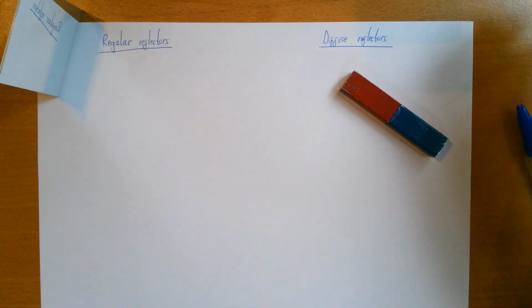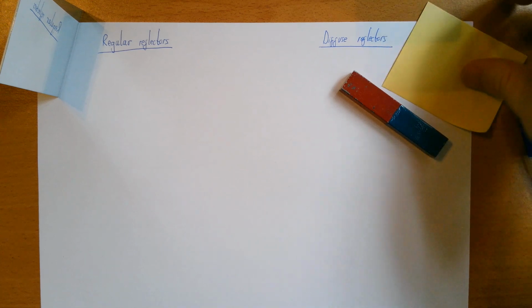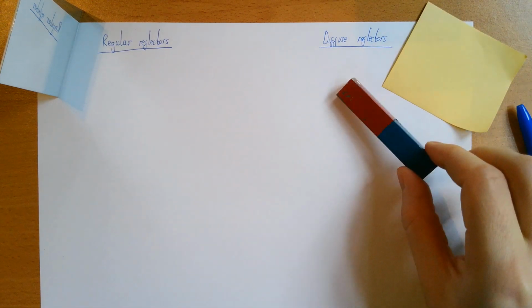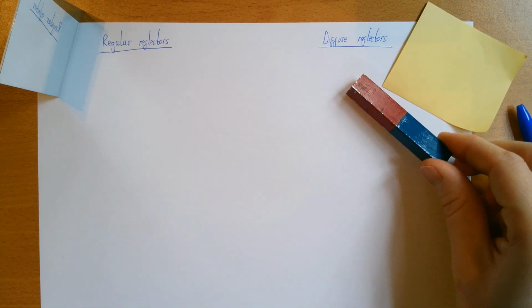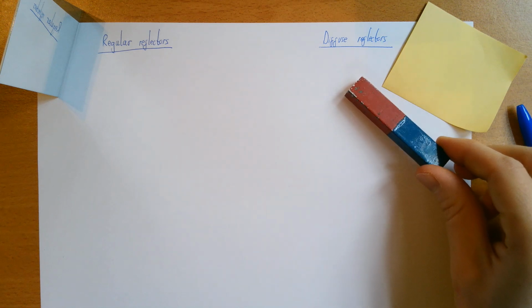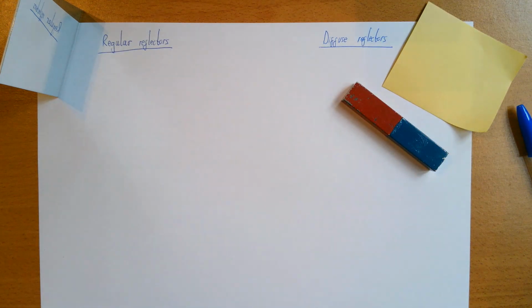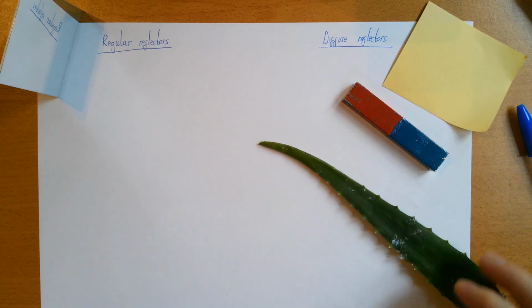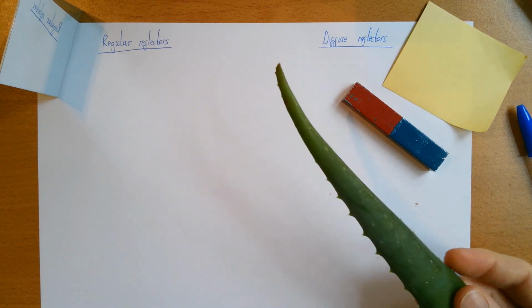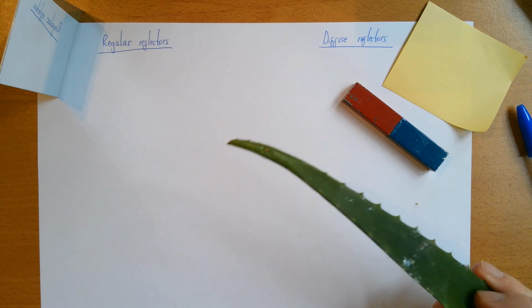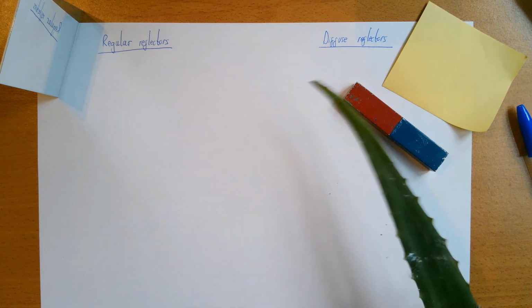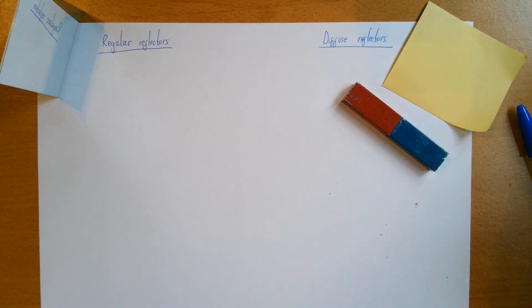Other examples, so we've got the post-it note, there's a magnet. Again, you can see it, light is reflecting off it, and there's a bit of a reflection, but not in a way you can really see an image in it. What else have we got? A bit of an aloe vera leaf. There you go, you can see a bit of shine, you can see the light reflecting off it, but not in a way that you can see an image.